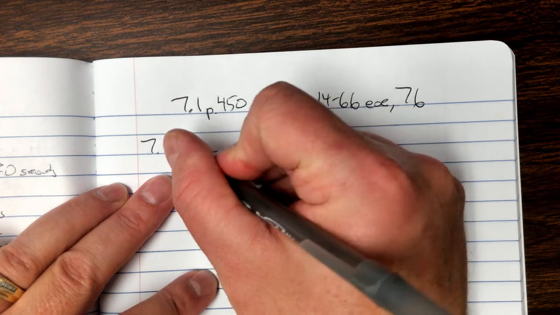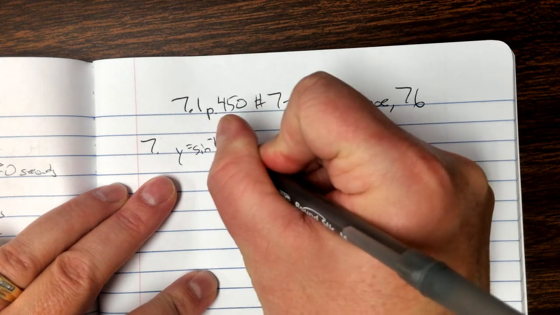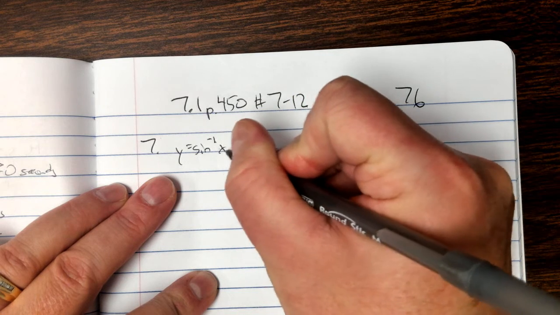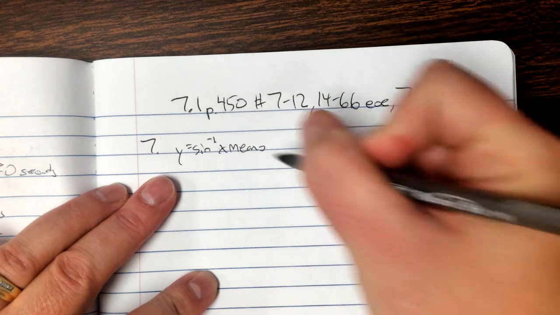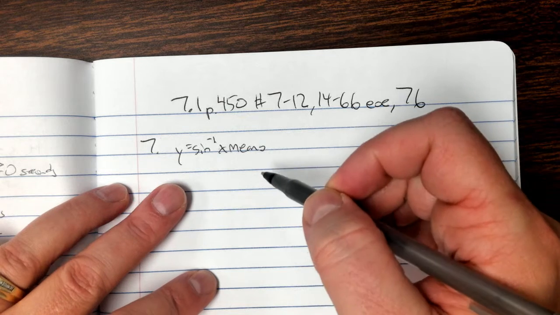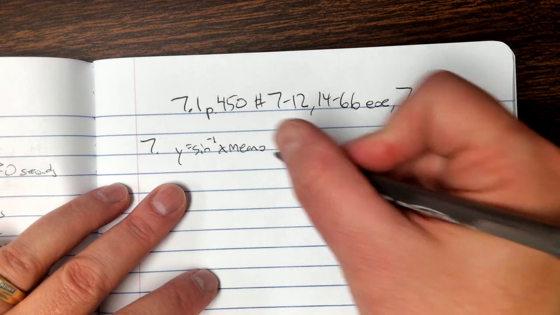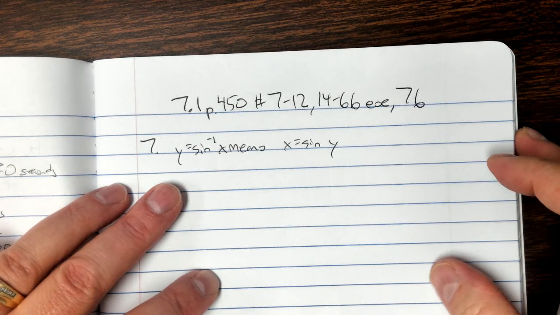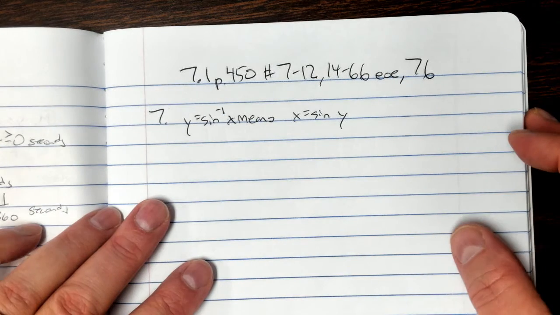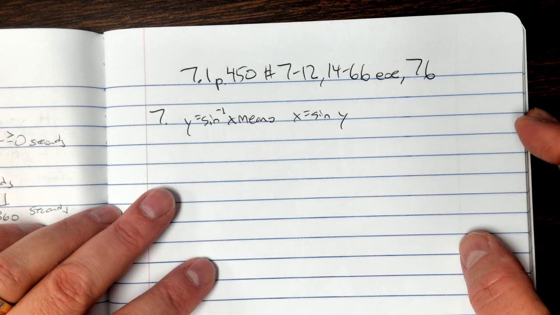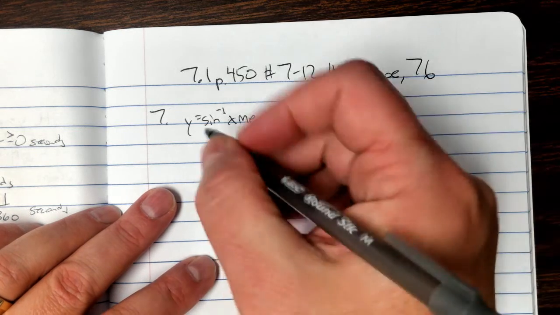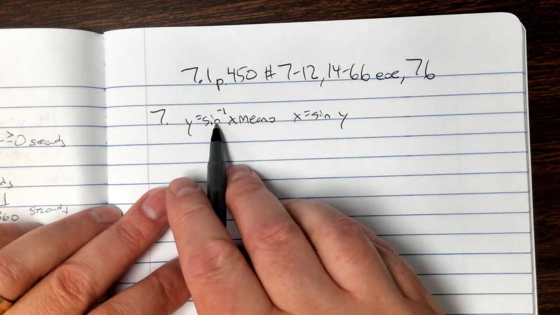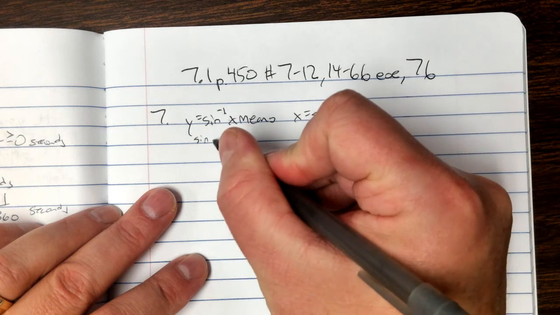It says y equal sine^-1 of x, which means, and this is where we do what we did in the notes earlier, x equal sine y. So I'll just write this one extra time. To get rid of the sine^-1, we do sine to both sides.